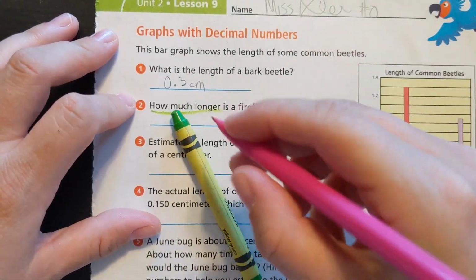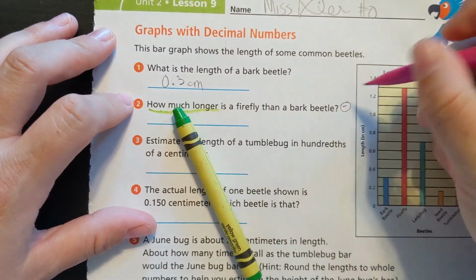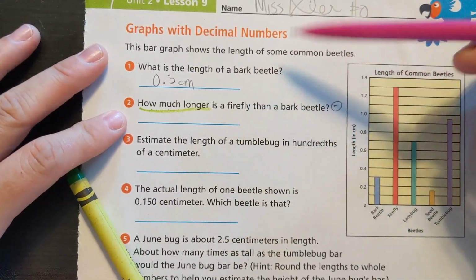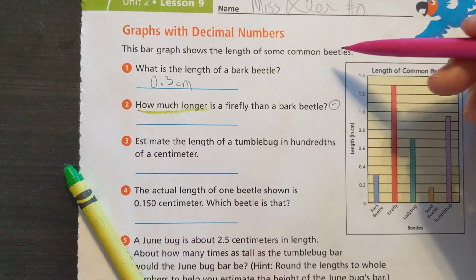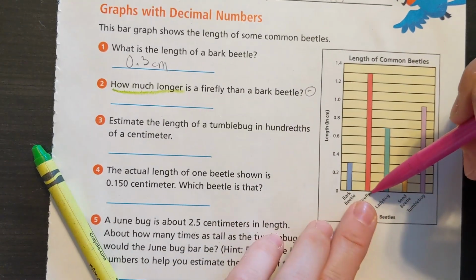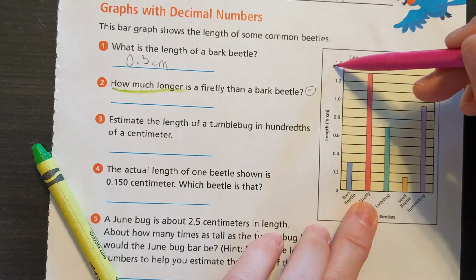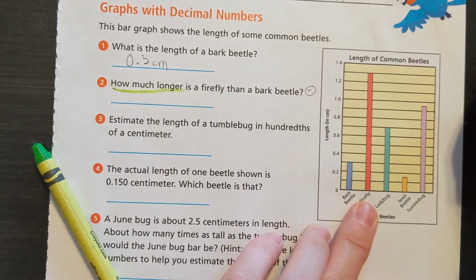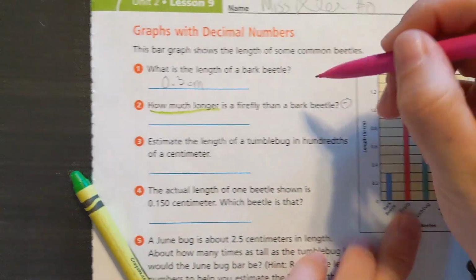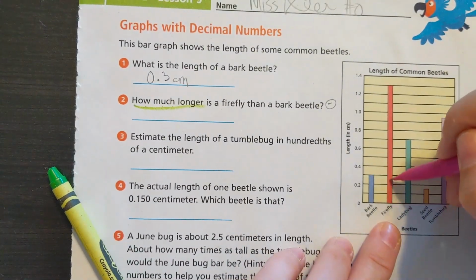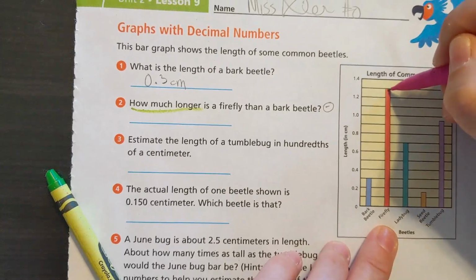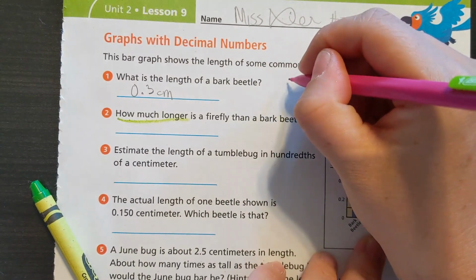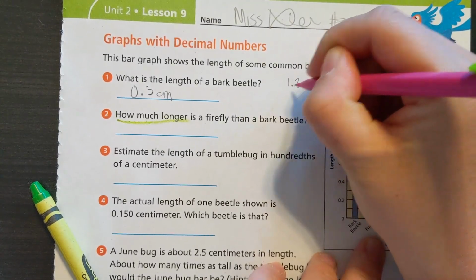Number 2, how much longer, will you pick up your green? What does that mean? What do I know that means? Subtraction. Number 2, how much longer is a firefly than a bark beetle? So you have to go to firefly. You're going to write this number down, and we know bark beetle, 0.3, and you're going to subtract them. Okay, I'm going to do that right here. The firefly goes clear up here to 1.3.